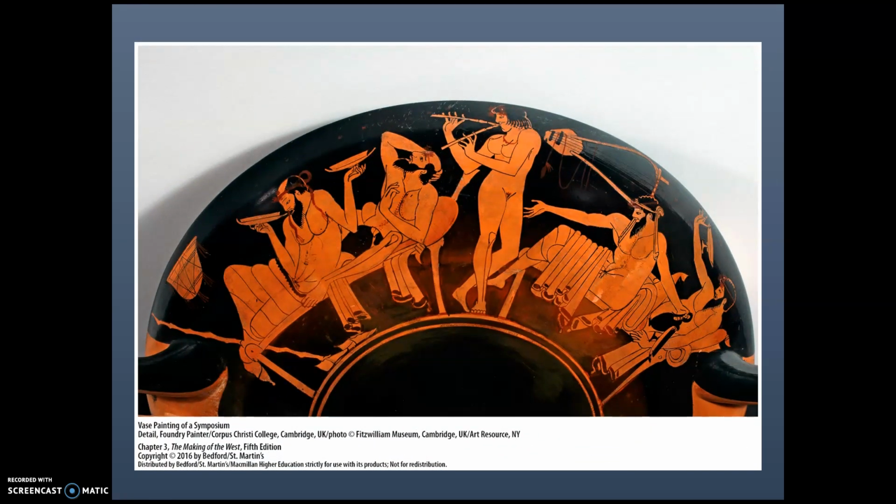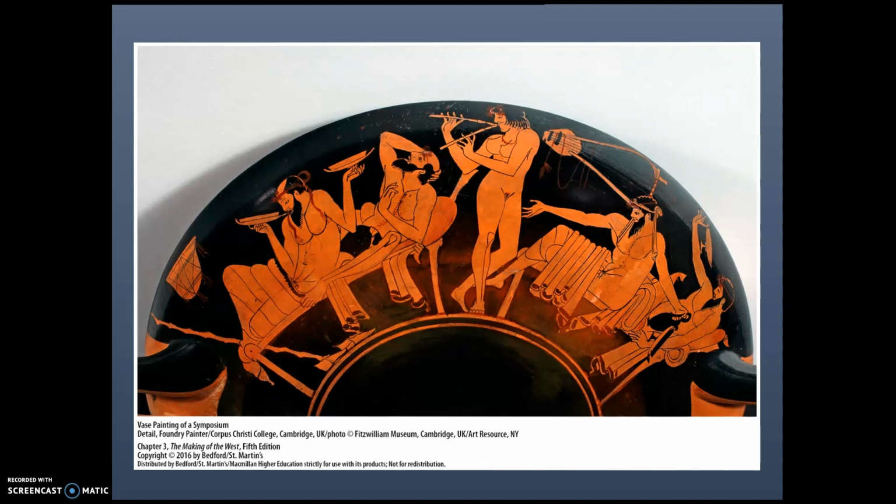Here's an image of a woman at a symposia, a hetaira. As you can see here, they're depicted nude, but you see she's playing music, that sort of thing. There is a dude grabbing at her. But nonetheless, this is one of the images of it.